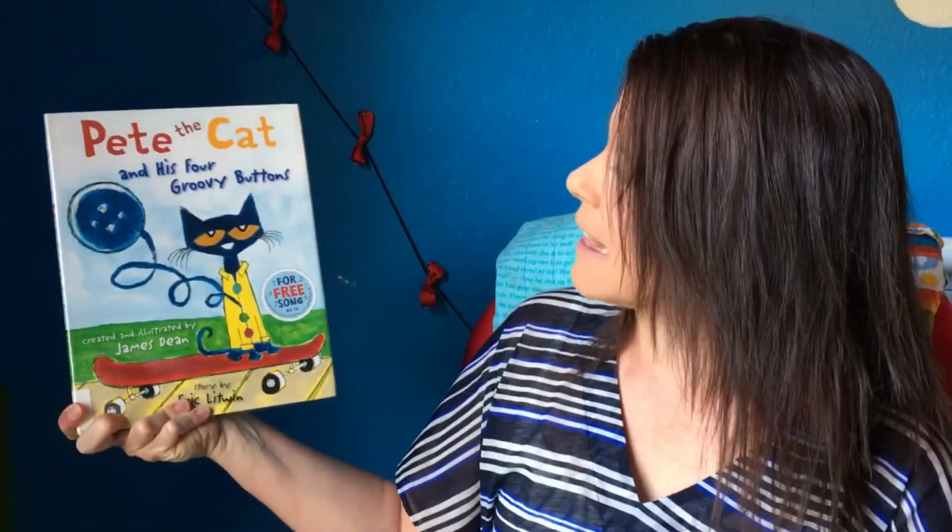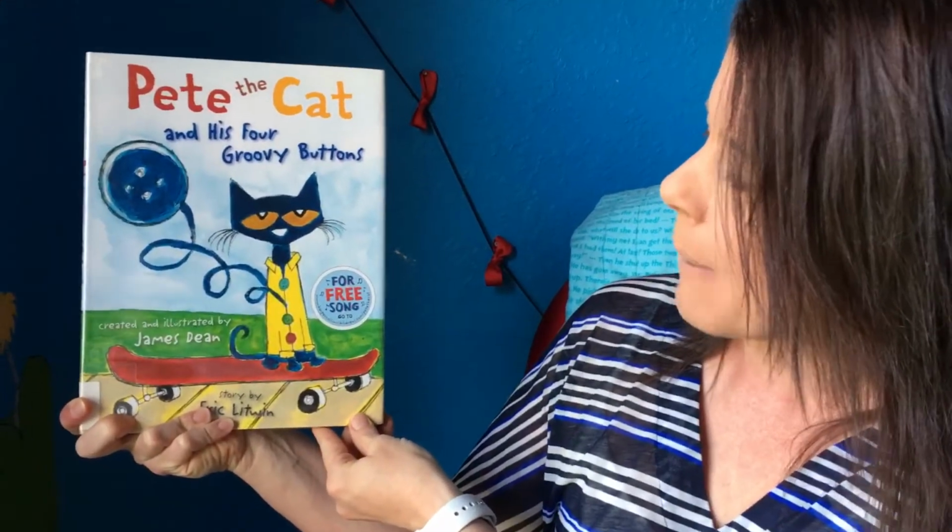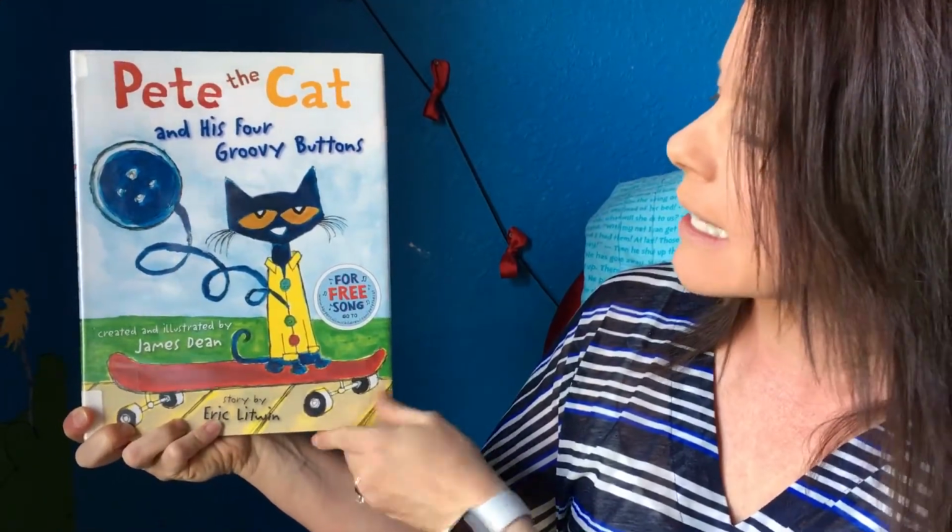Good morning. Today's read aloud is called Pete the Cat and His Four Groovy Buttons. It's written by Eric Litwin and illustrated by James Dean.